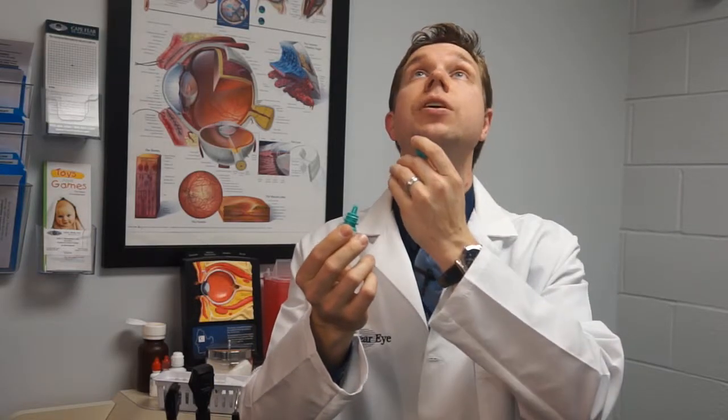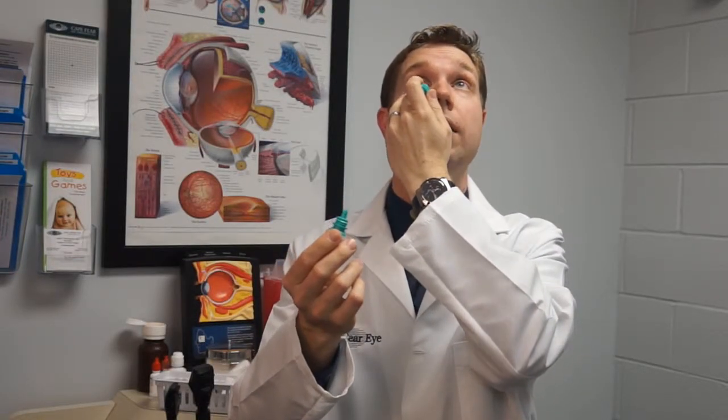Step 3, tilt your head back slightly. Step 4, pull down the lower eyelid away from the eye to create a small pocket. Step 5, while tilting your head back and pulling down the eyelid and creating that pocket, look up and place the drop right over the pocket so it goes directly into your eye without touching the tip to your eye.